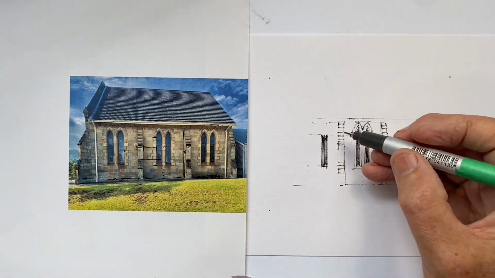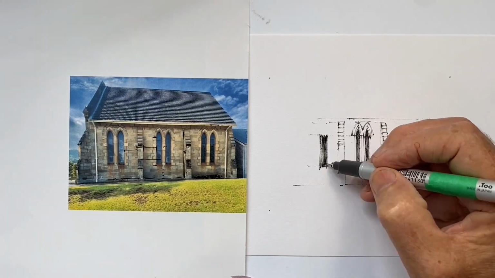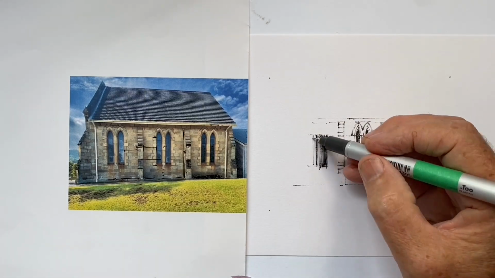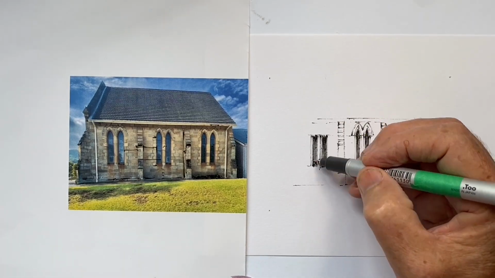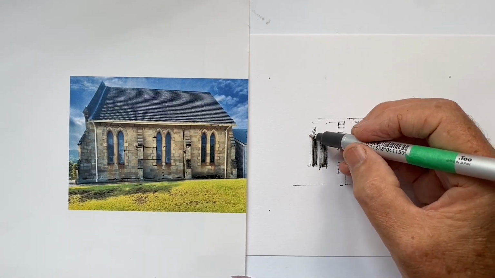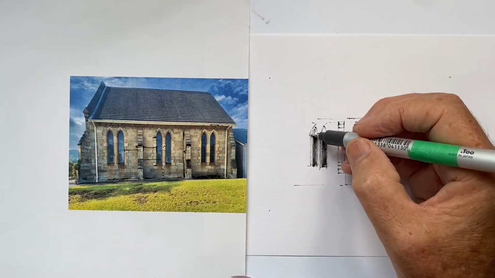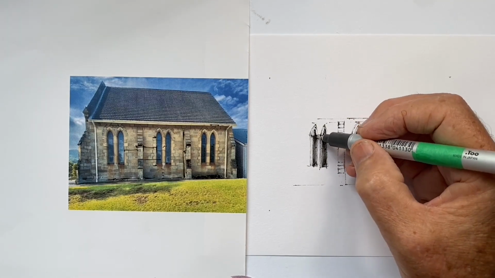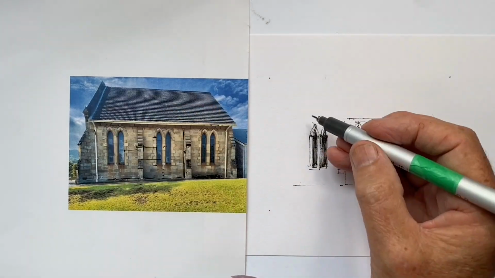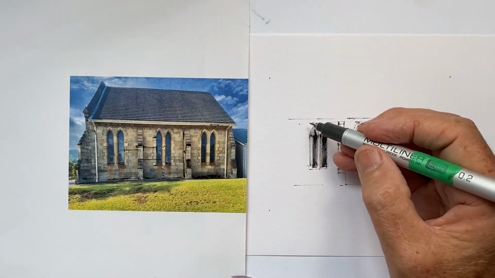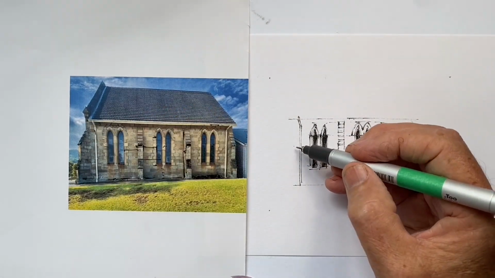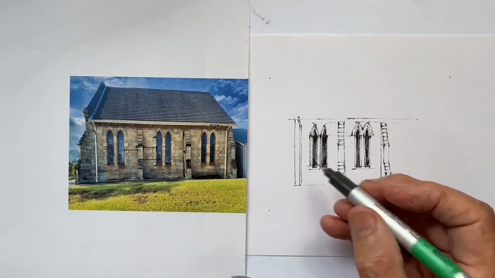So now I'm working on the second pair of lancet windows. It might look a little bit wider, but we're seeing more of the depth on the left-hand side, and we actually are seeing, although I probably haven't really captured it here as well as I could have, slightly less of the glass, because just as we see more on the left-hand side, we see less of the right-hand side of each of these windows. And now I do this downpipe, and I do the end of the building.